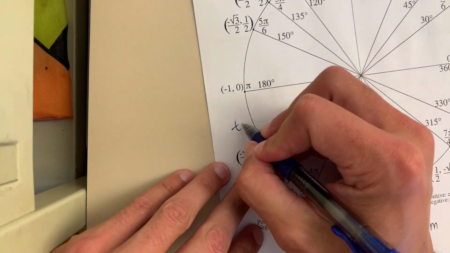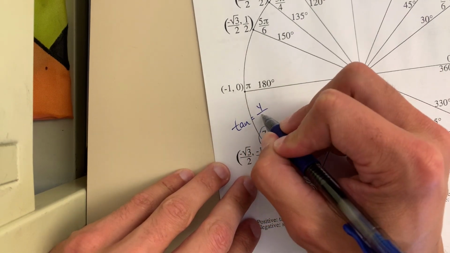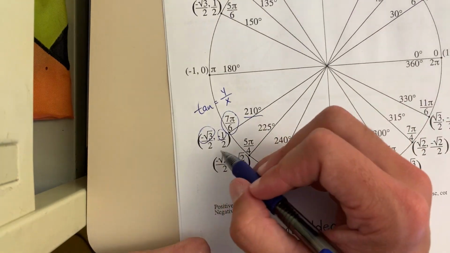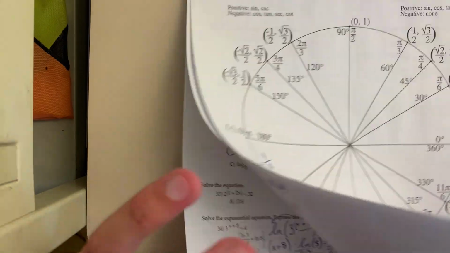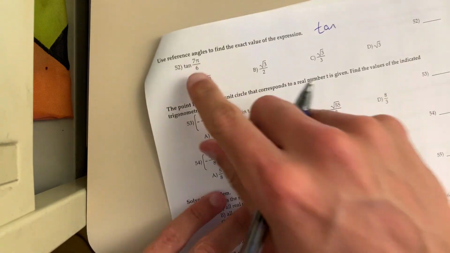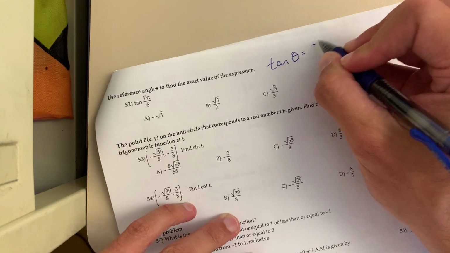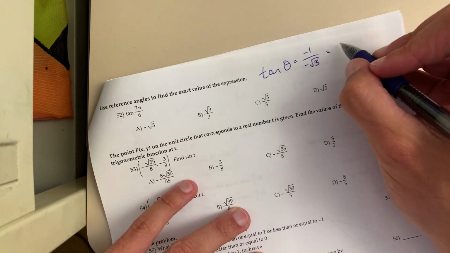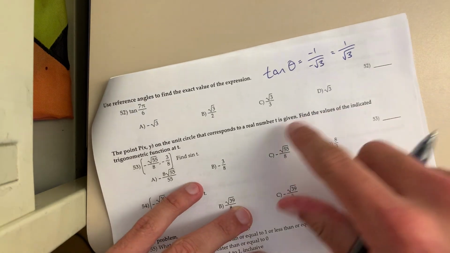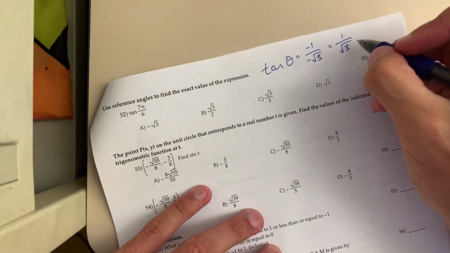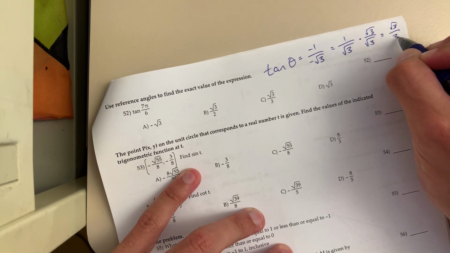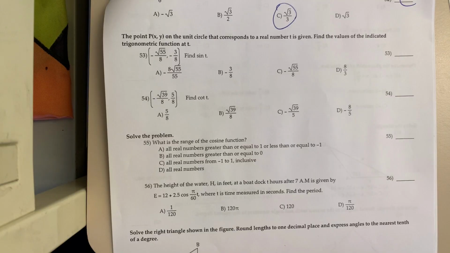So again, tangent is y over x, and specifically it's my numerators, because, right, the denominators all are 2 and they kind of cancel out. So that would be negative 1. So the tangent of a 210 degree angle, or 7 pi over 6 angle, would be negative 1 over negative square root of 3. But again, a couple things we can do here. They're both negative, so that would equal just 1 over square root of 3. And you can also see my denominator is rationalized, so that's multiplying it by square root of 3 over itself. So that would be square root of 3 over 3. Answer C.